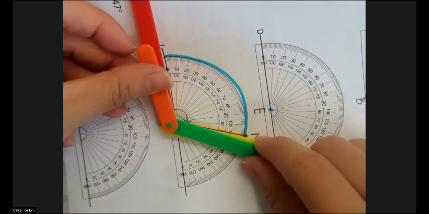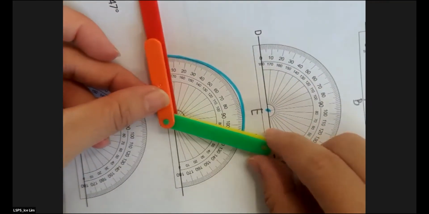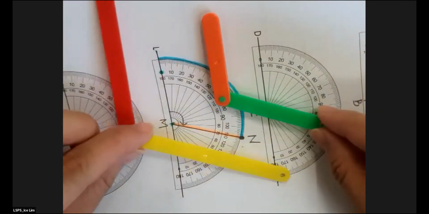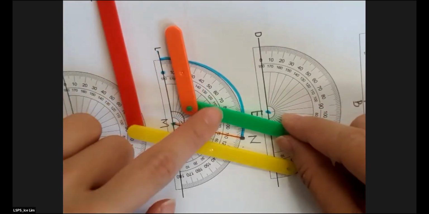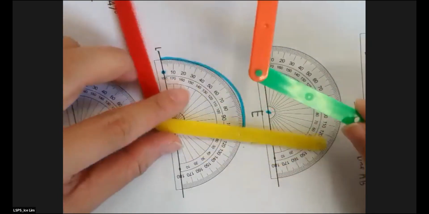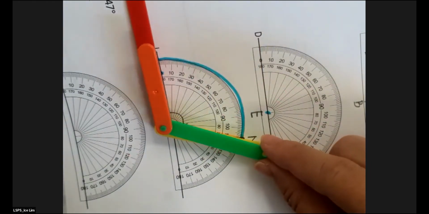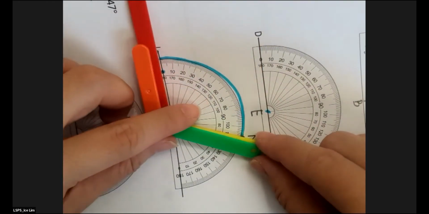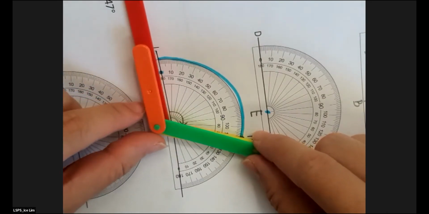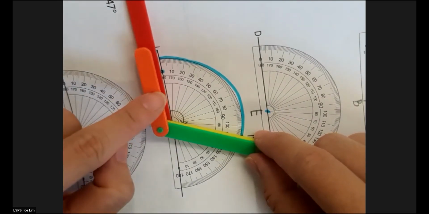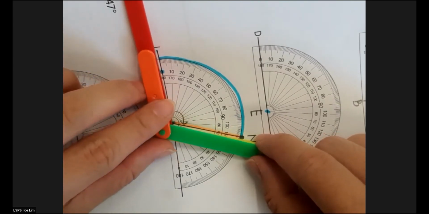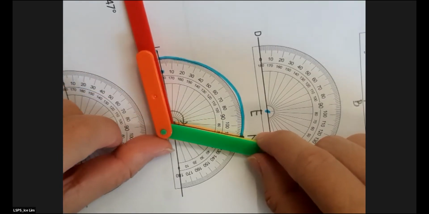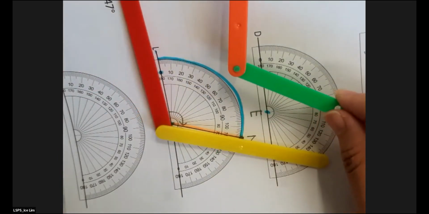Are these two the same? The size of the angle formed by the red and the yellow, and the size of the angle formed by the green and the orange, are they the same? Yes. What's different? The length of the sides, the length of the lines. Be careful when you say size, size of what? Size of the angle, the turn, is the same. But the length of the legs are different. Do you understand? Okay, so moving on.